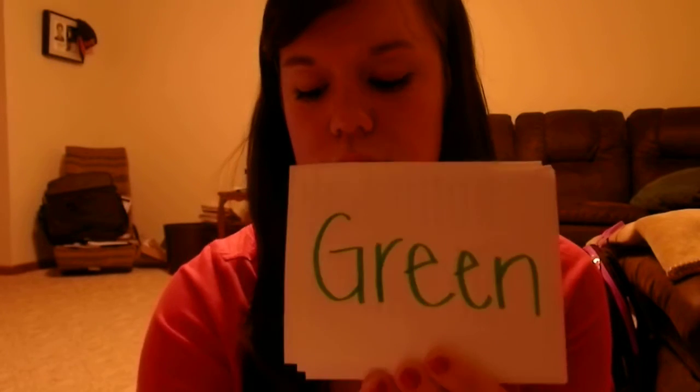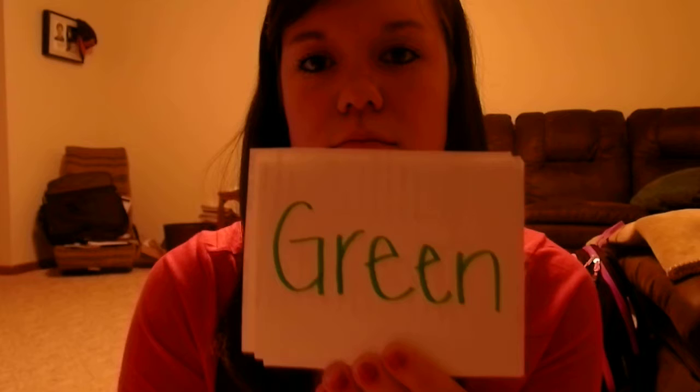This is the balloon song. Sing along with me. Red, red balloon floating in the sky. Blue, blue balloon drifting up so high. White, white balloon flying through the air. Green, green balloon, you can see it everywhere.